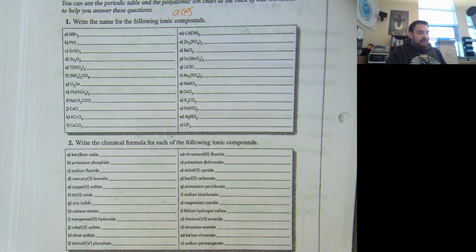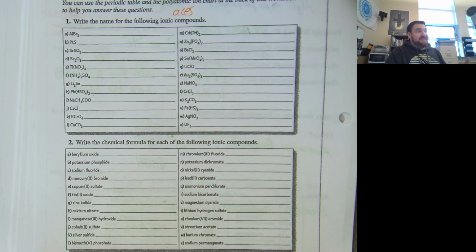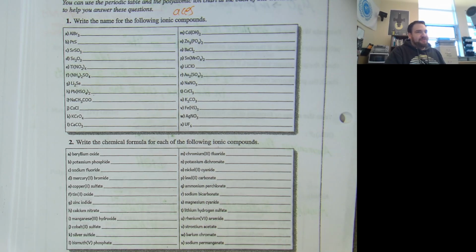ACEs is A, but not B. C, but not D. E, but not F. G, but not H. I, but not J. Every other letter starting with A.